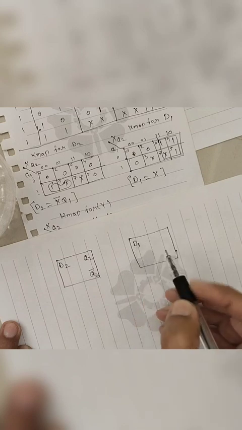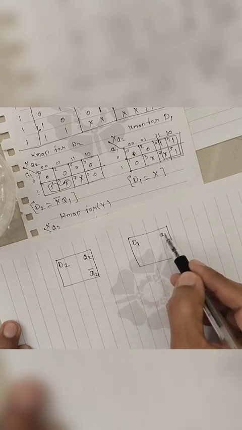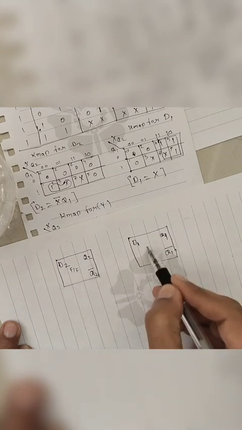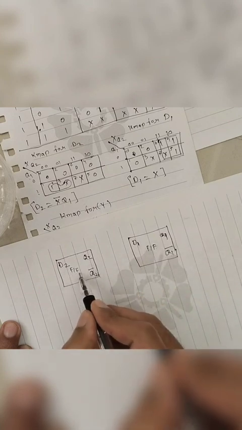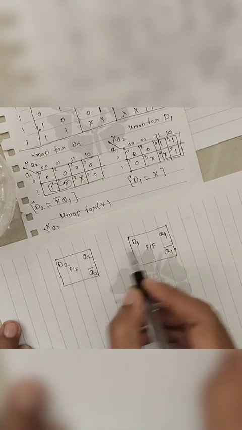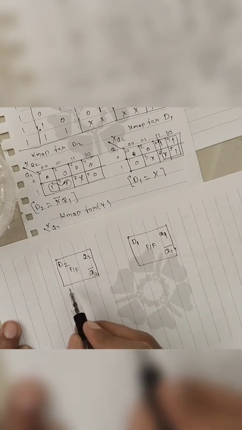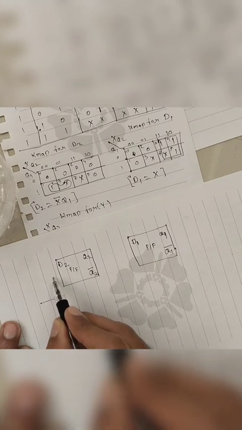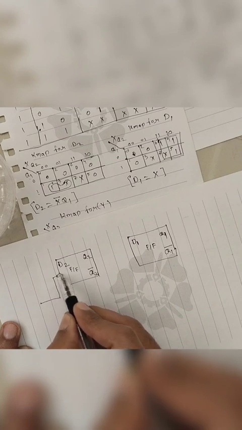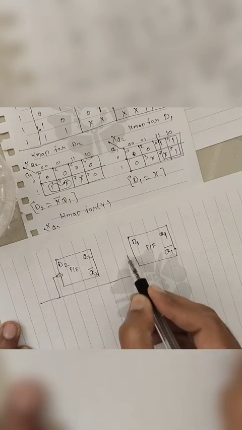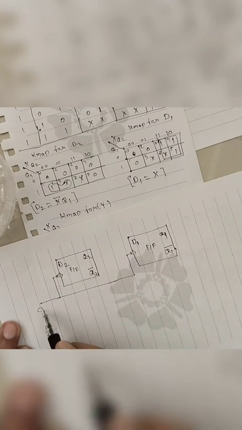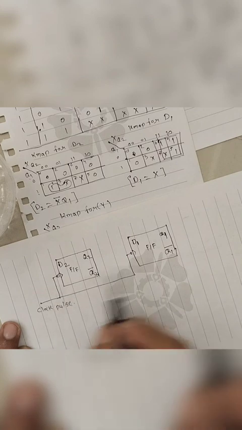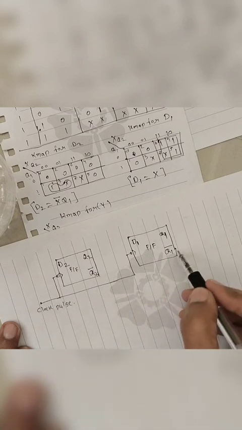This flip-flop has input D1, output is Q1, Q1 bar. These two flip-flops have the same clock pulse. Consider it is negative edge triggered. This is the clock pulse. It is nothing but a synchronous circuit, so both flip-flops have a common clock pulse.